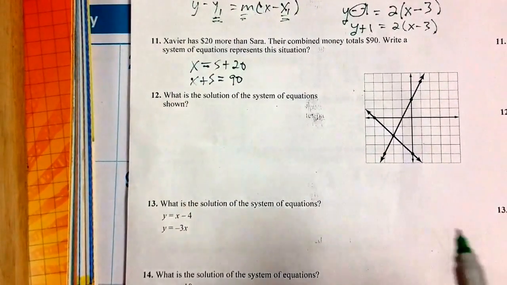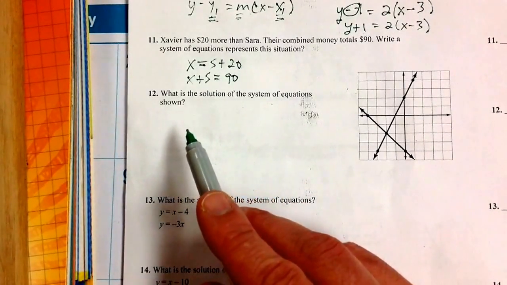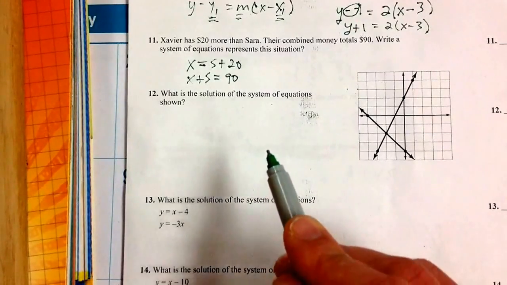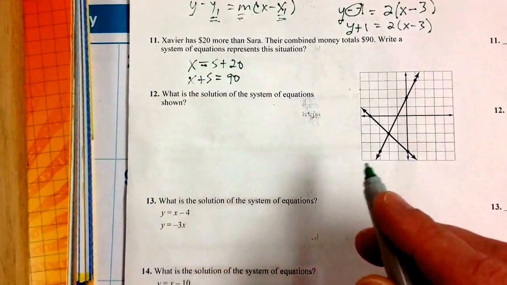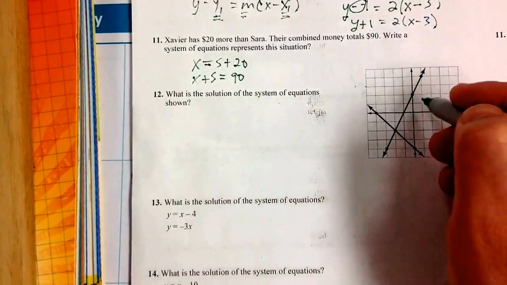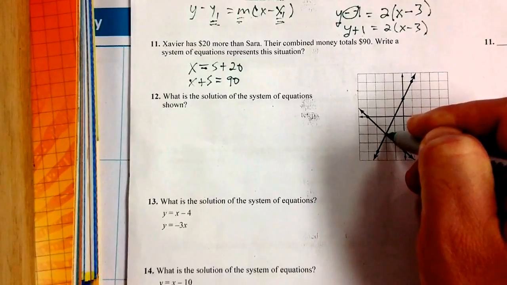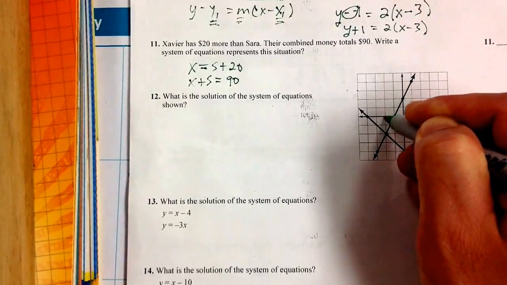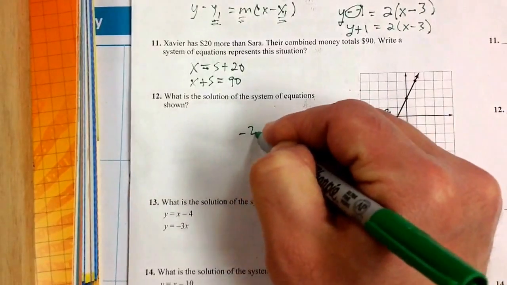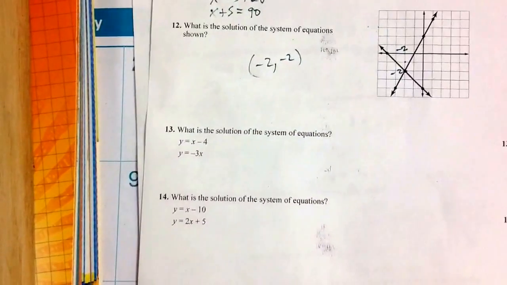All right. 12. What is the solution to the system of equations shown? I actually like this problem. It's super easy because you just have to understand what we're looking for in a system of equations. We are looking for that intersection point. So if you get one of these on the test the next time we see each other, we're looking for this. And that point is negative 1, negative 2. So that's like that.